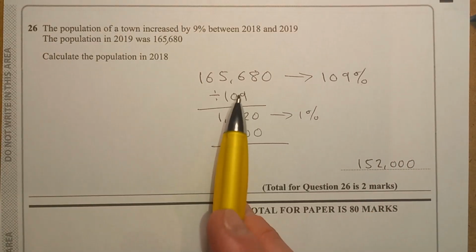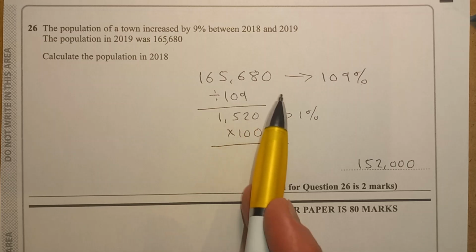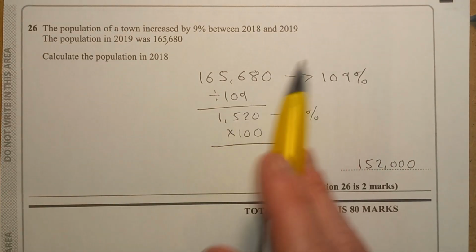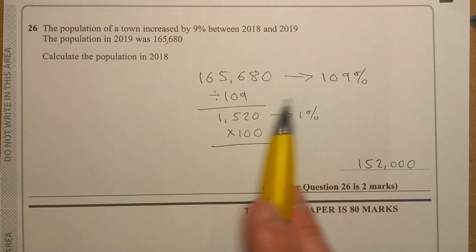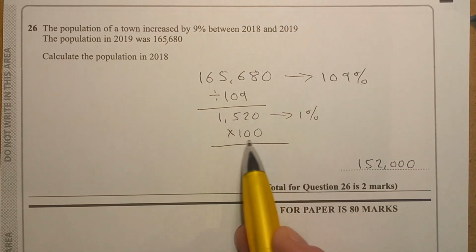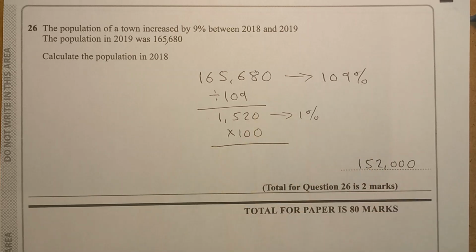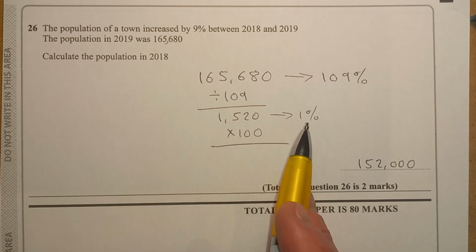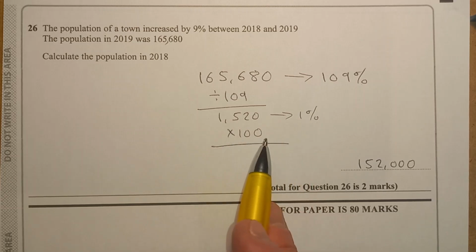If you tried working out 9% of this value and then taking it off, you won't get the right answer. The only way to do it is to treat this as 109% and divide by 109. You could do it in one go. You could divide by 109 and multiply by 100, without doing it in 2 steps like this. But I think this is a nice way to think of it. We're finding 1% and then we're using that to find the original 100%.